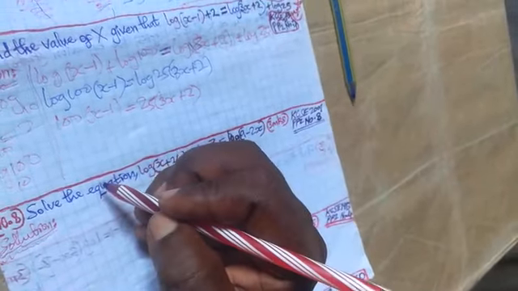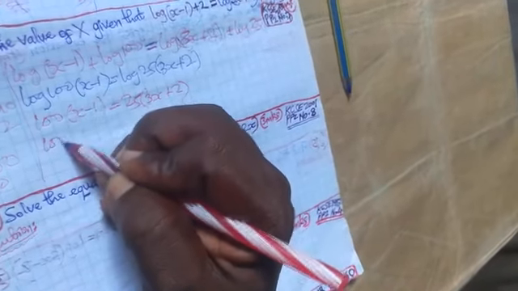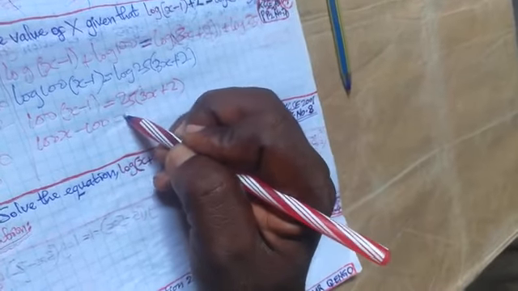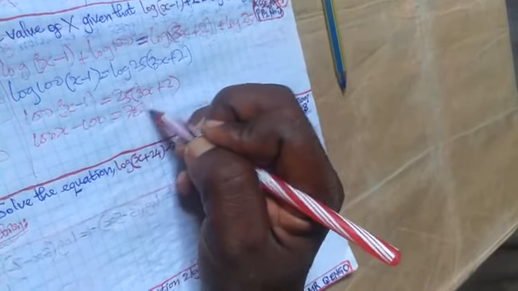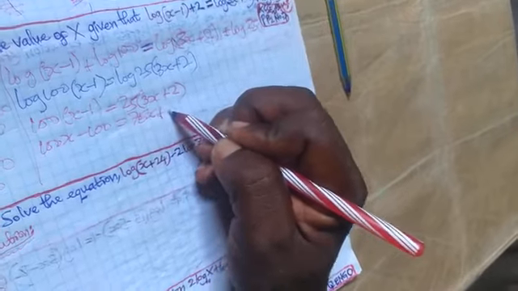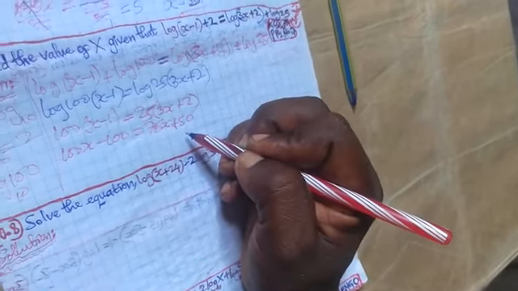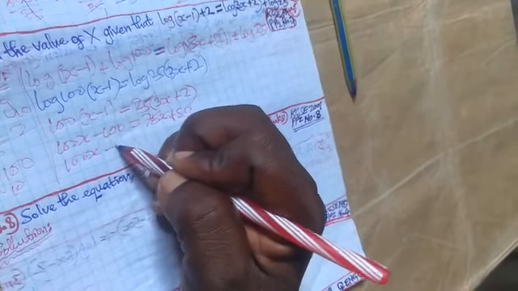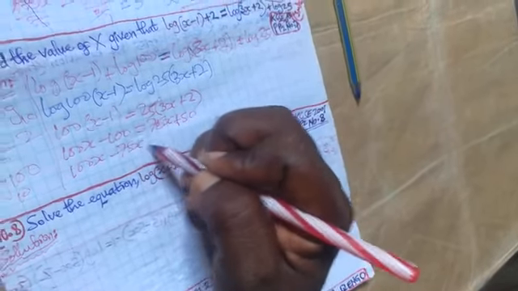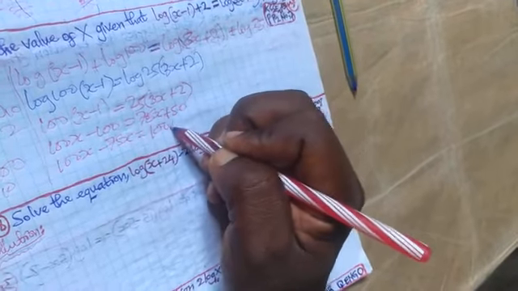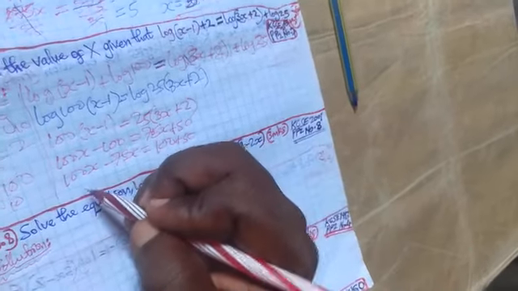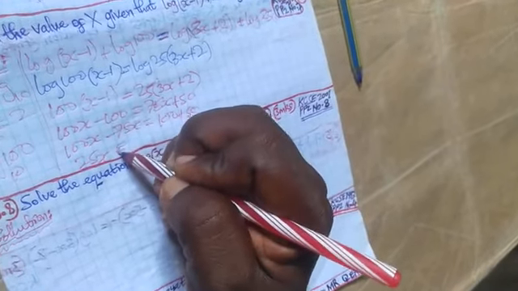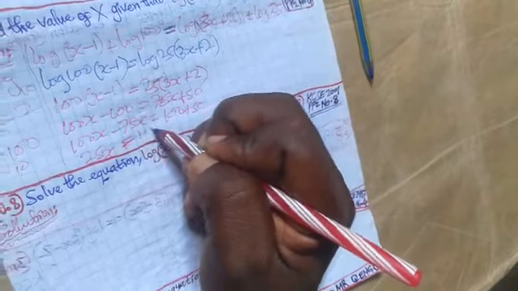This will give us 100x minus 100 is the same as 75x plus 50. This will further give us 100x minus 75x is the same as 100 plus 50. This will give us 25x is equal to 150.